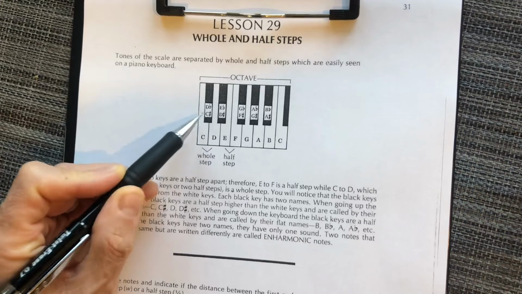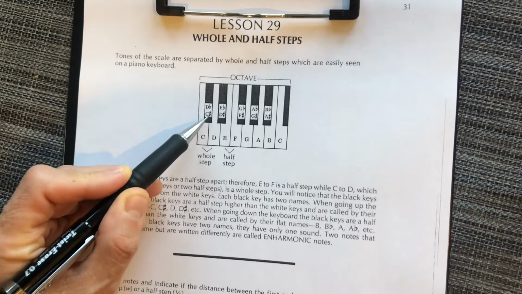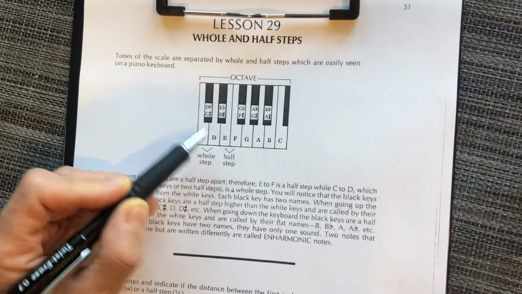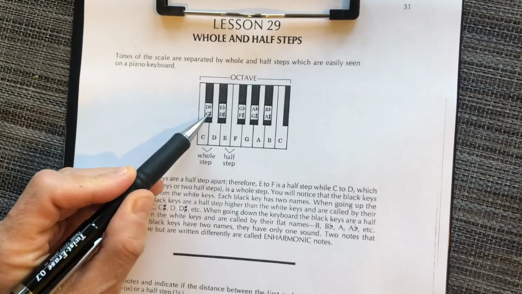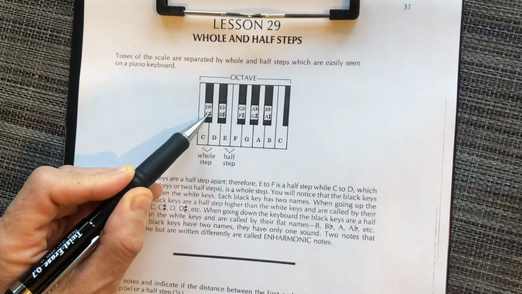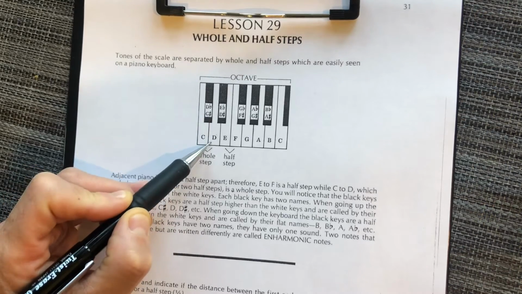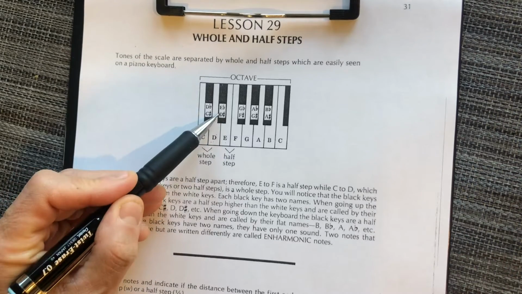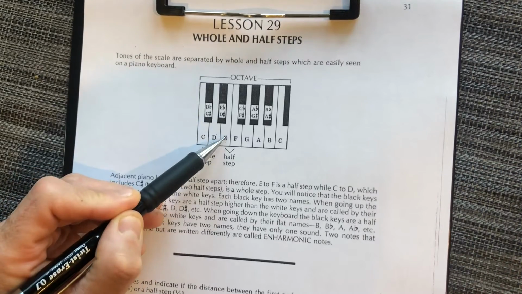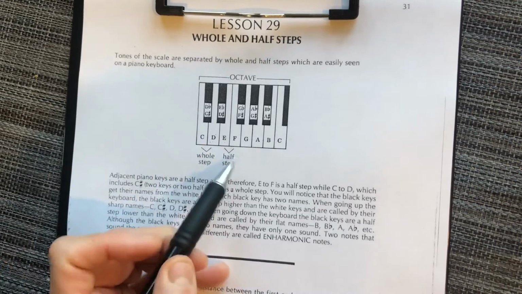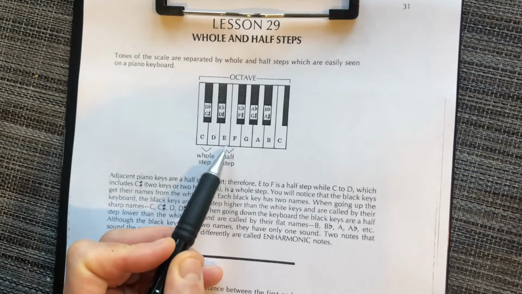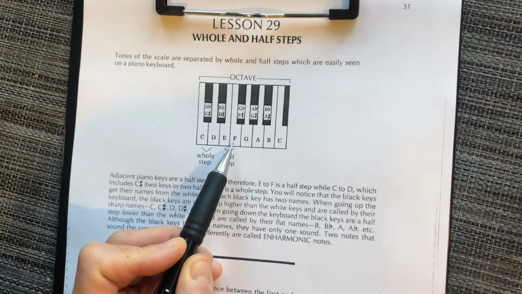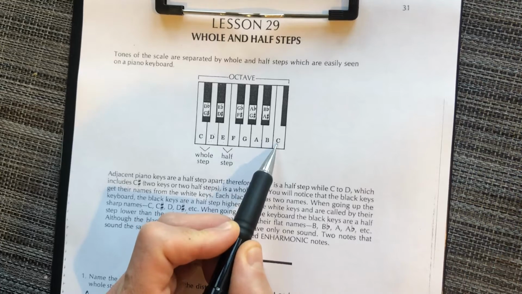So for example, C to C sharp would be a half step. C sharp to D would be a half step. Okay, and like my other video stated, the black keys are called enharmonic keys because they can have two names. So C to D would be a whole step. D to E would be a whole step because D to D sharp is a half step, and D sharp to E is a half step. E and F are a half step because there's no black key in between there. So therefore, E and F are a half step, and B and C are also a half step.